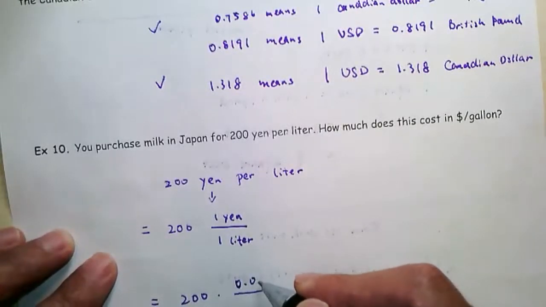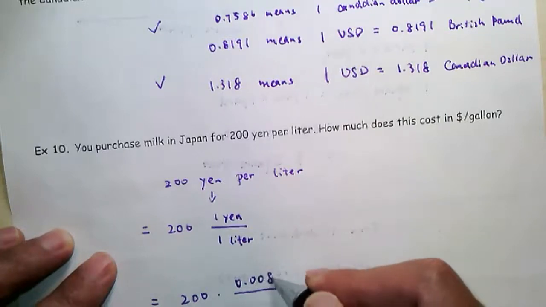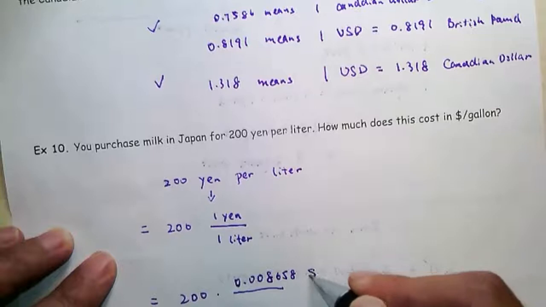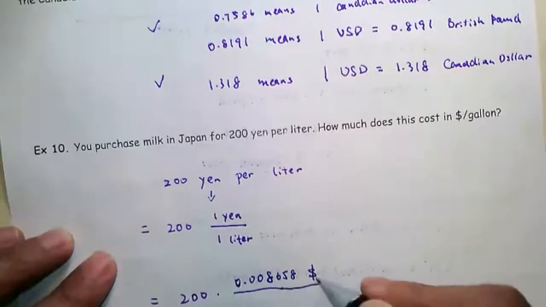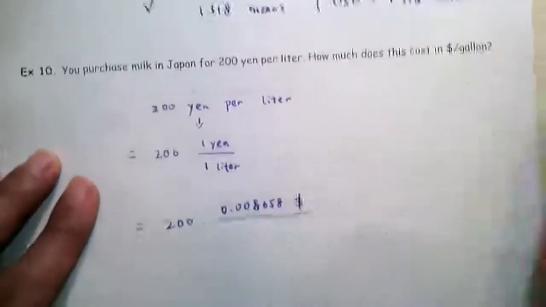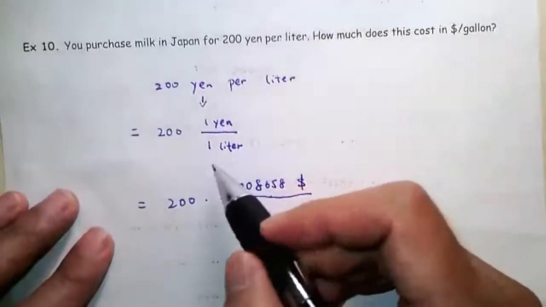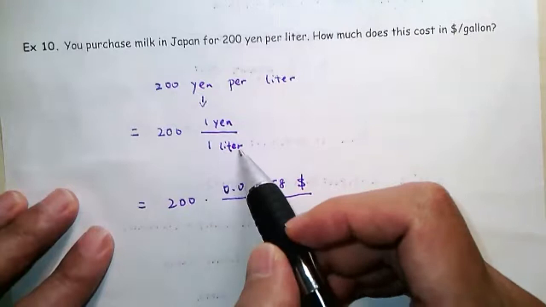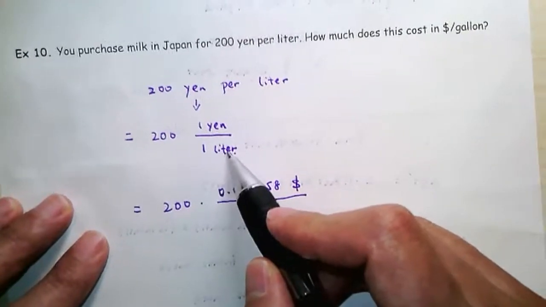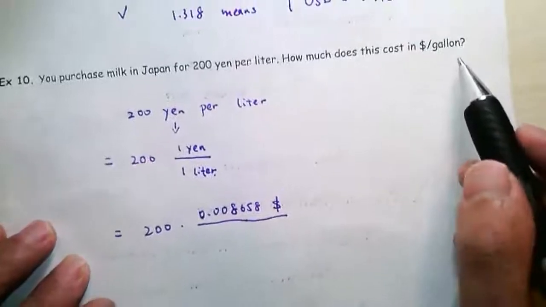So 1 yuan is 0.008658. You add a dollar sign at the end to represent US dollars, okay? We also need to convert 1 liter into gallon. Can anyone tell me how much is 1 liter in terms of gallon?